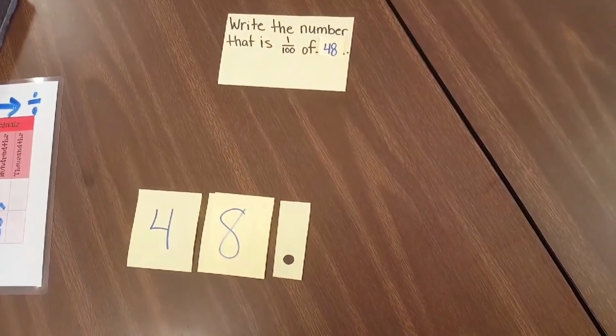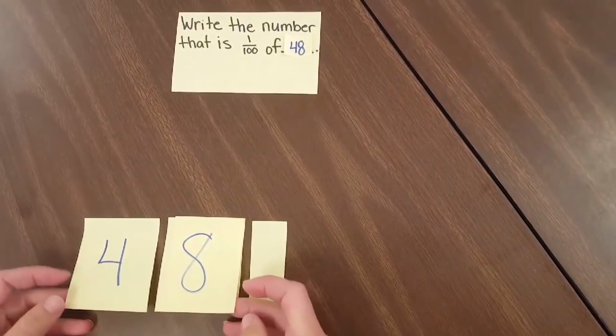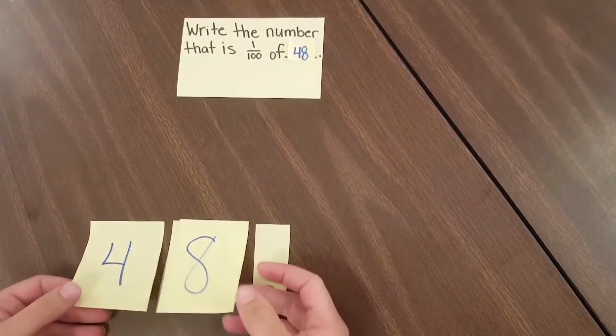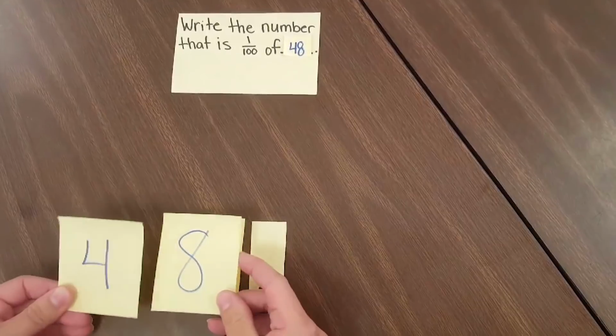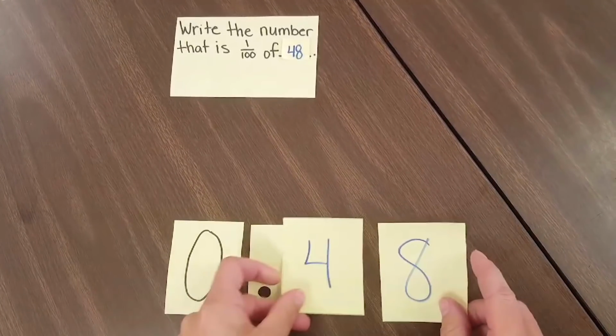If you're using post-it notes, you're going to move your post-it notes 2 places to the right because there's 2 zeros. You are dividing by 100. 1, 2. 48 hundredths is 1/100th of 48.